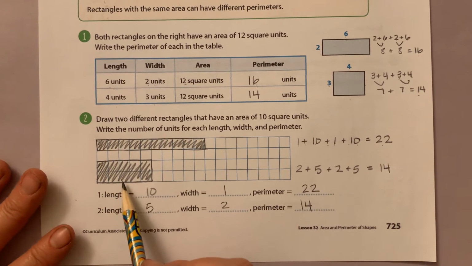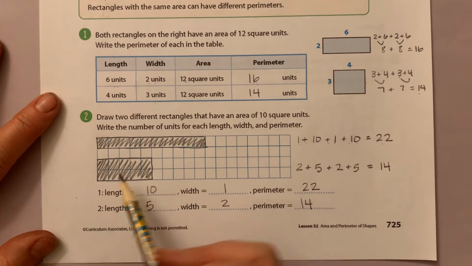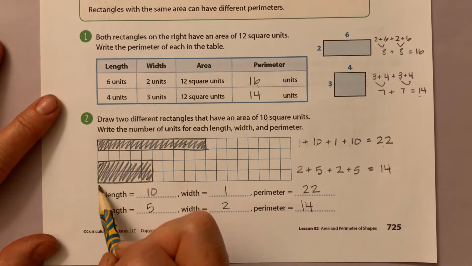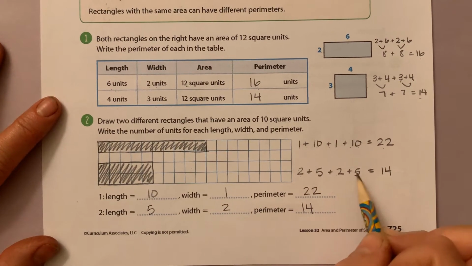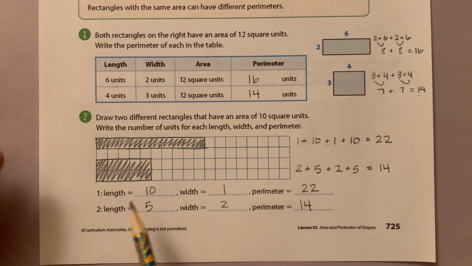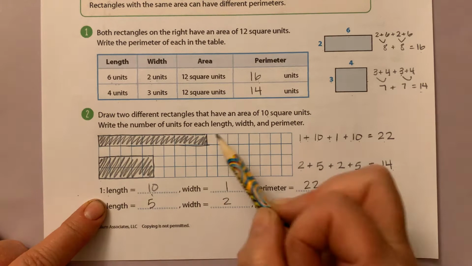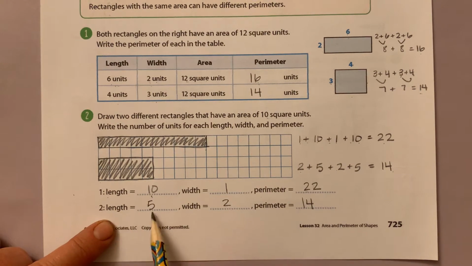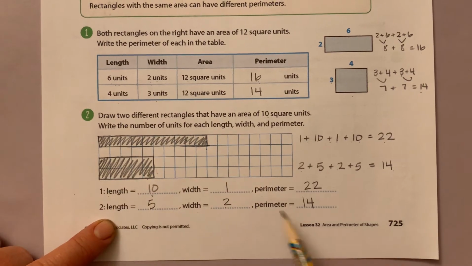Now, our second rectangle that I wanted to draw also has to have 10 square units. And I know that 10 is the same thing as 2 times 5. So I have a width of 2 and I have a length of 5. 2 plus 5 plus 2 plus 5 is 14. Now what they wanted to do is fill in the information. My first rectangle, notice here, I have a length of 10 and I have a width of 1 and my perimeter was 22. My second rectangle had a length of 5, a width of 2, and if I counted all the sides together, I got 14.